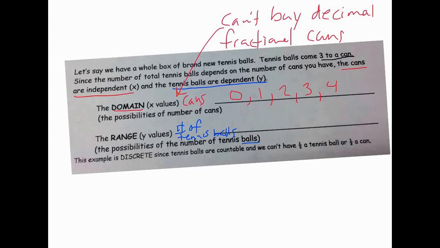Okay? So now let's switch over to the actual number of tennis balls. Because there's 3 to a can, if we buy 0 cans, then we will have 0 tennis balls. But if we buy 1 can, we will have 3 tennis balls because they come 3 to a can. If we buy 2, 2 times 3 is 6. If we buy 3, 3 times 3 is 9. 4 times 3 is 12. This would keep on going. We could buy as many cans as we want. And this would keep on going up by 3s, as many as we want.